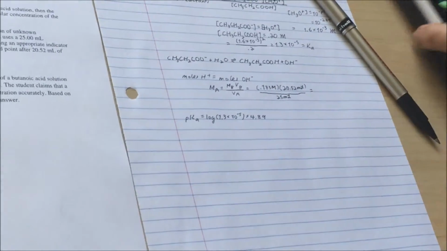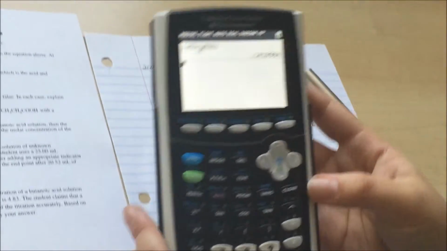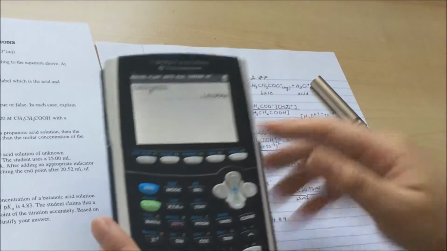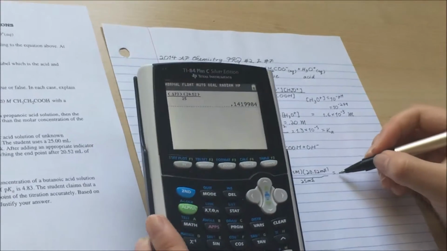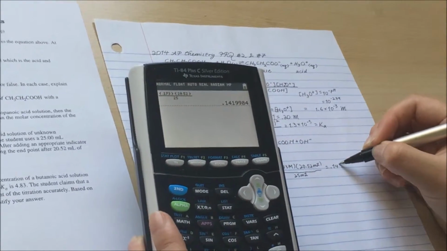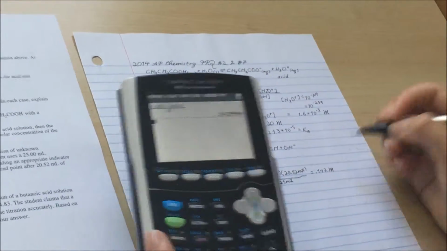And then we can solve. So we can see that the answer is 0.142 molarity.